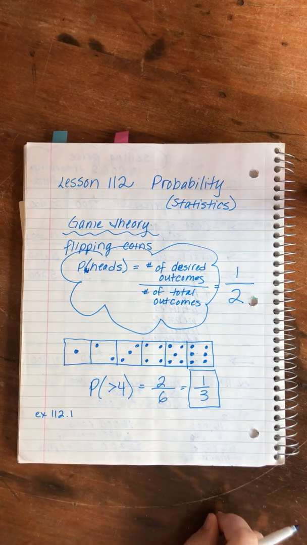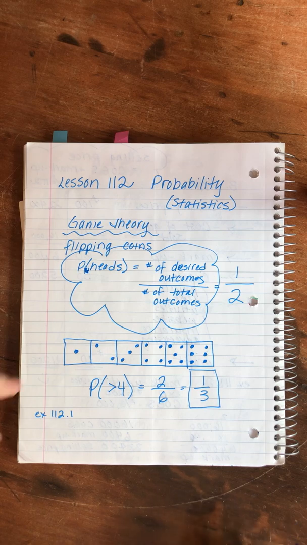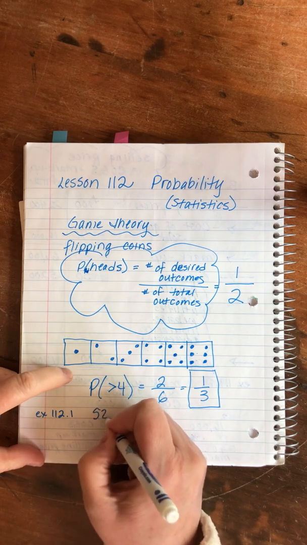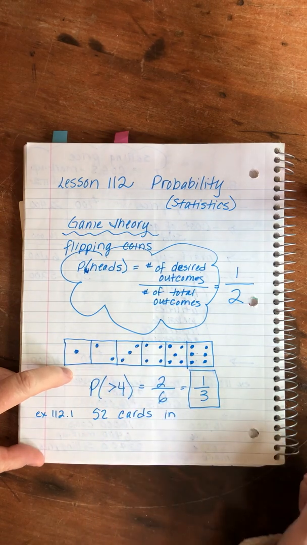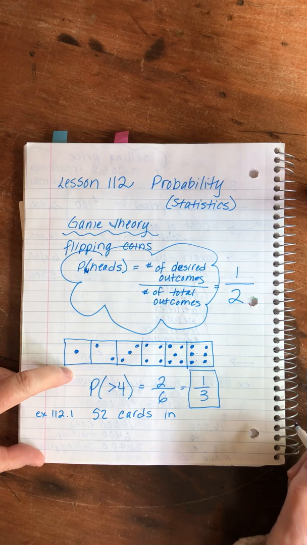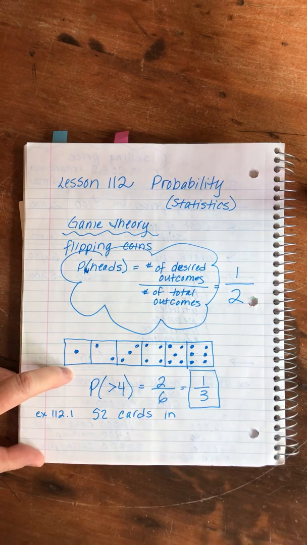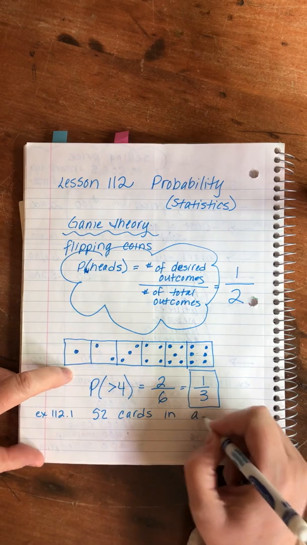A deck of cards. Okay, let me just remind you of how cards work. I don't know how familiar you are with playing cards, so I'm going to briefly review what a deck of cards looks like. There are 52 cards in a deck.